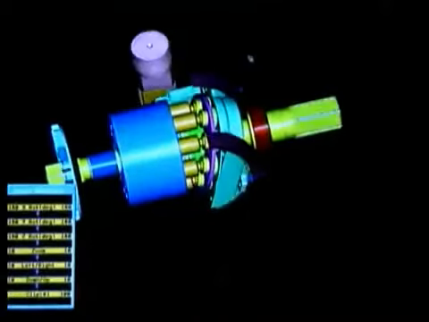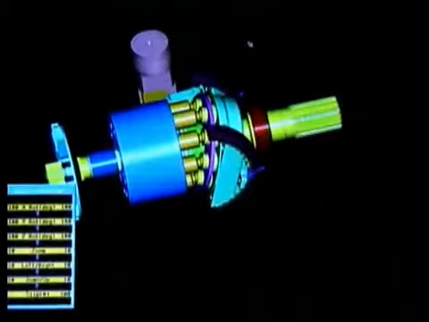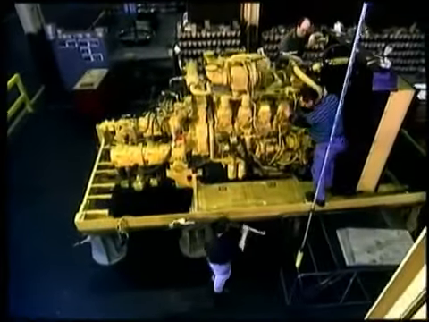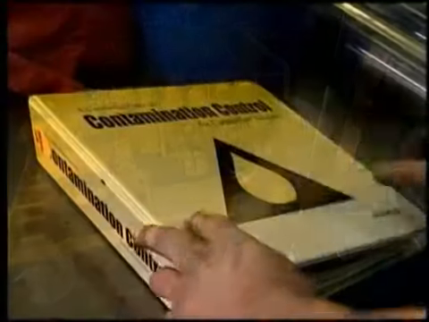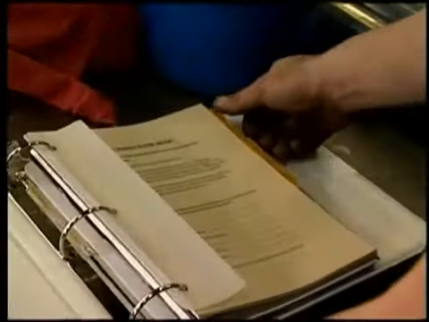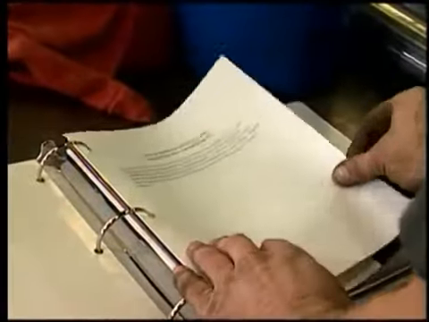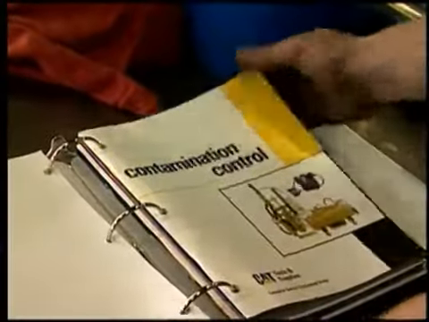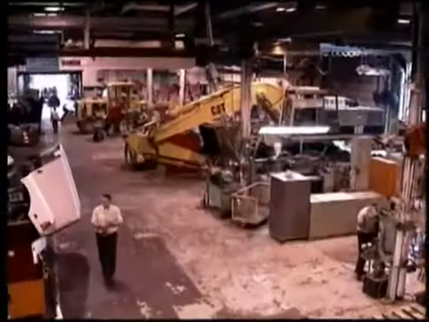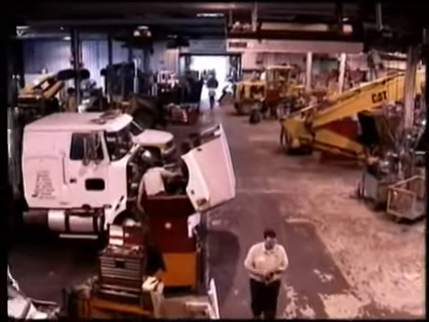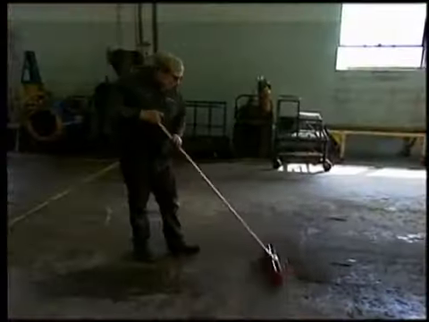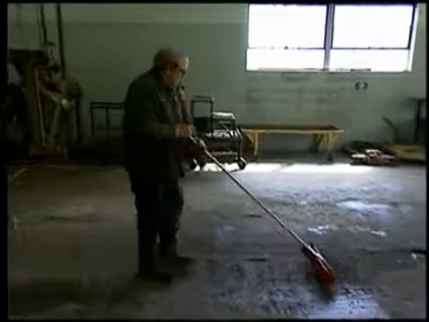To reduce contamination, Caterpillar is committed to designing and building clean components and machines, and providing information, tooling, and training to help dealers and customers maintain clean components and machines. But it takes a joint effort at all levels to control contamination, starting with the contaminants you can see.